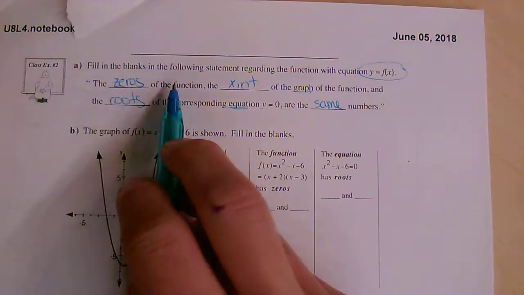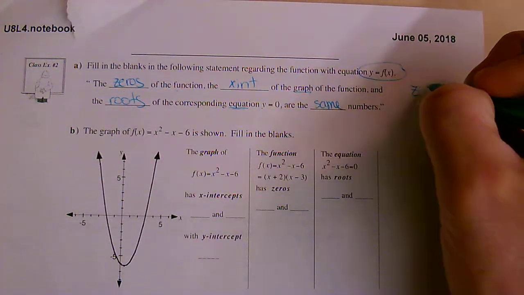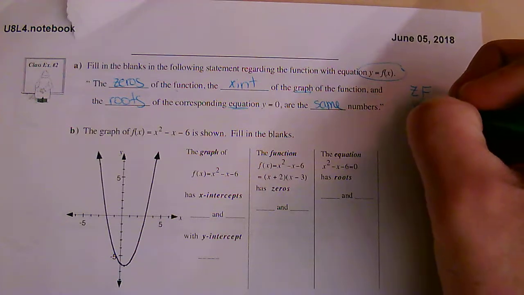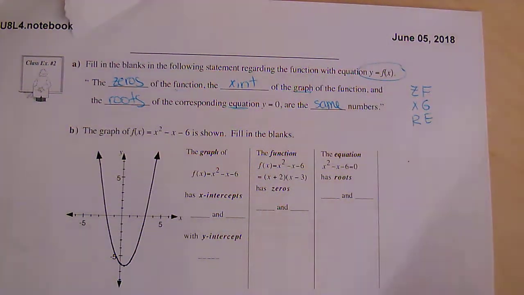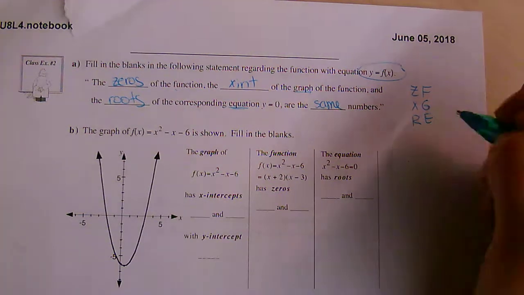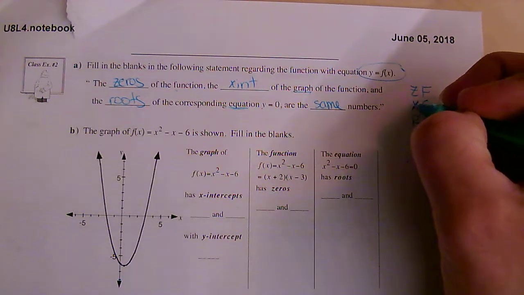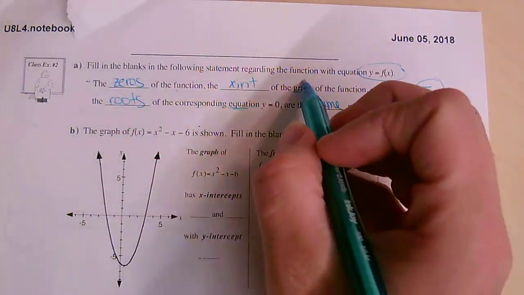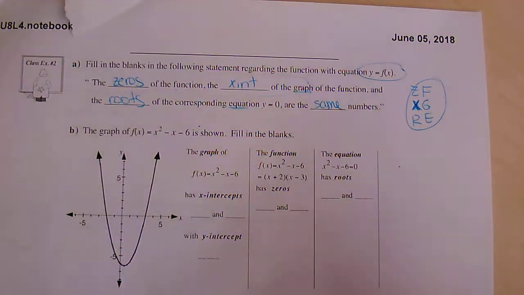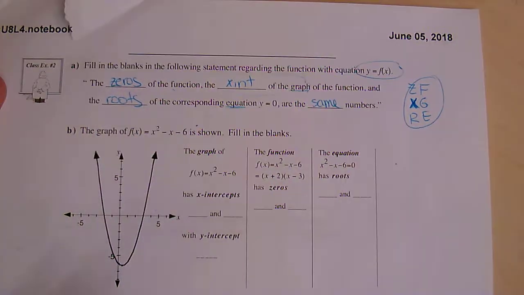Okay, so zeros goes with function. You guys want to remember this. If you can think of something to try to remember that, do it. This one's easy, x-intercepts on the graph, or at least I think it's easy, but whatever works for you.